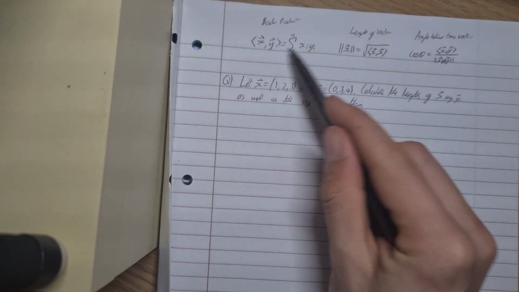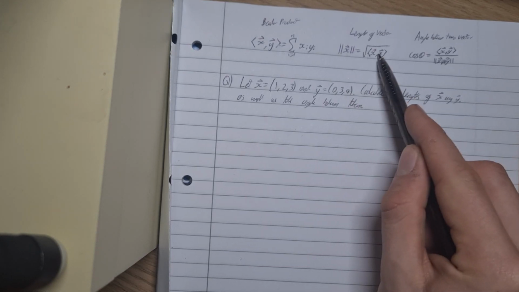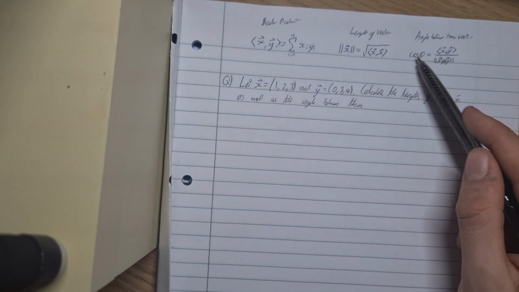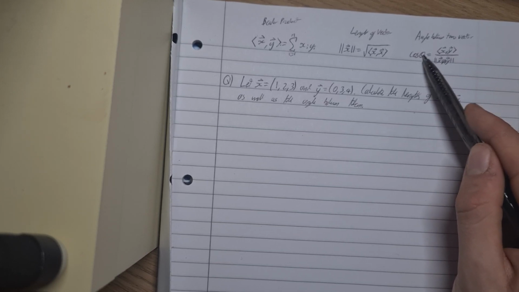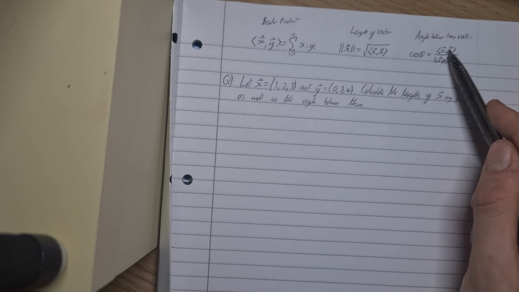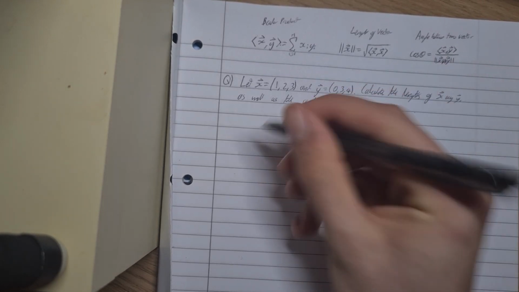So what we're going to use, we have our scalar product here. This is a rule, and then we also have our length, which is just the square root of the scalar product of the vector with itself. And then we have the cosine rule: the angle between the two vectors is cos of theta equals the scalar product of them divided by the two lengths times together. So we're going to first start off by finding the lengths of each.